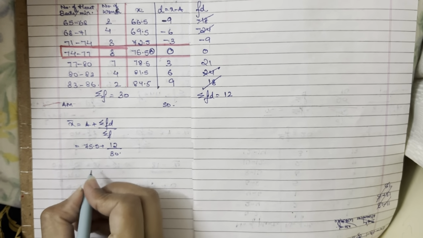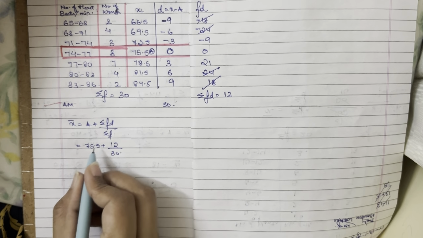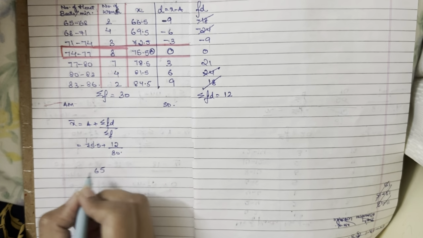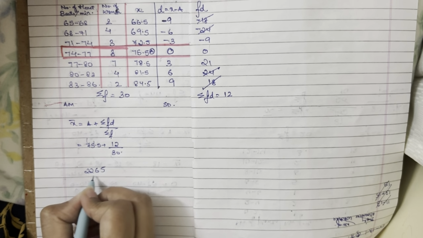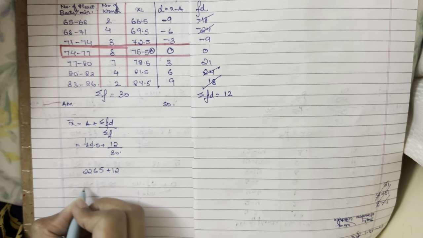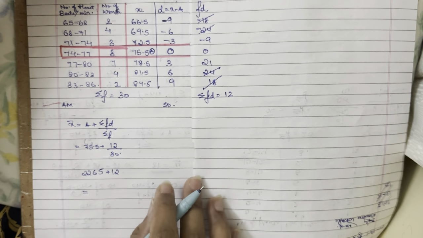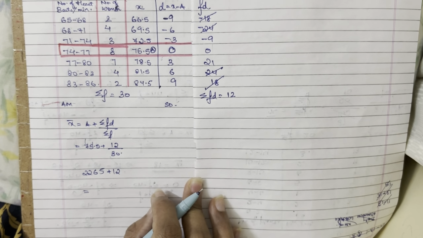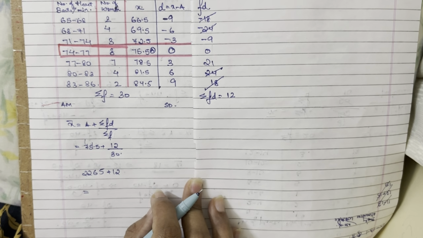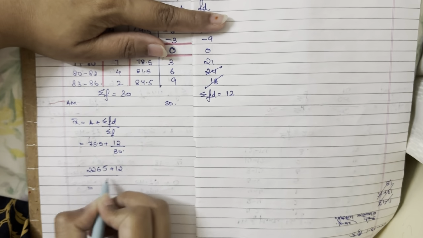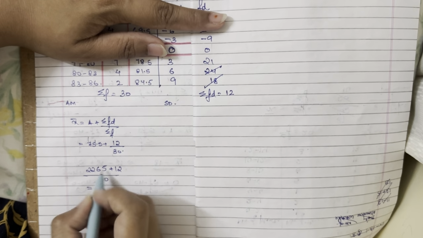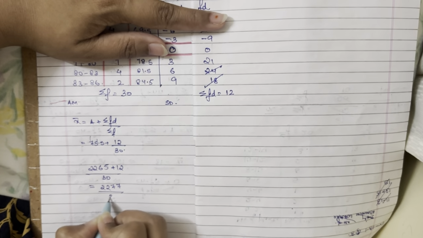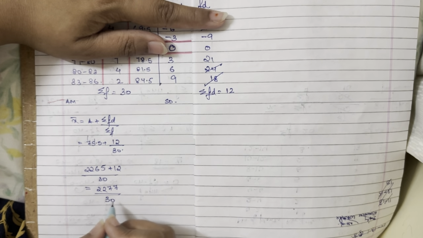When it multiplies by 30, 3 5s are 15, 16, then 21, 22. The decimal goes off, plus 12. So the x bar value that we are getting for this particular question should be over 30. I'm missing the 30 again and again. So that becomes 2277 divided by 30.